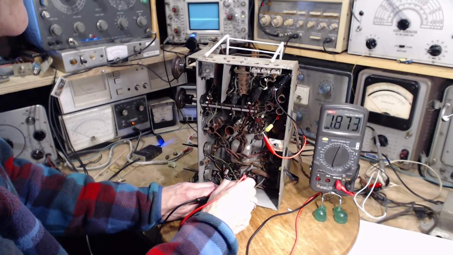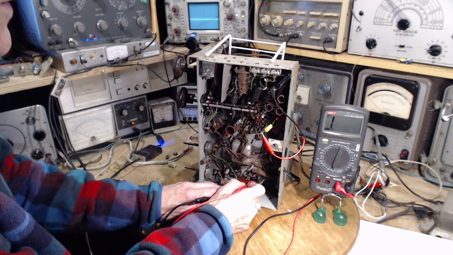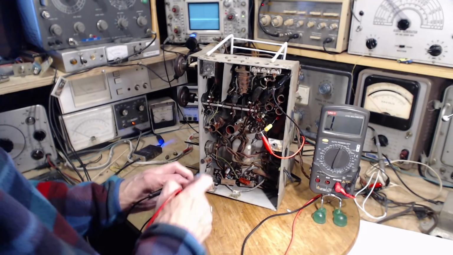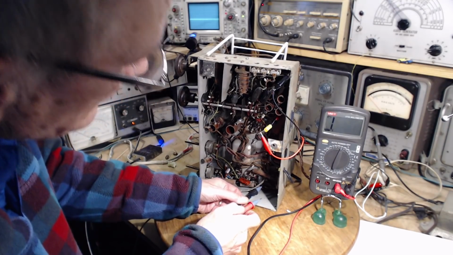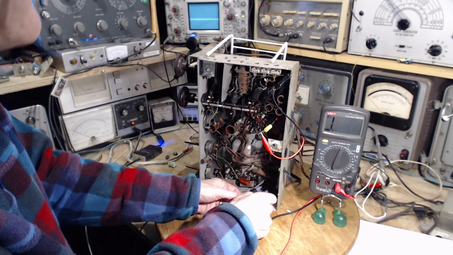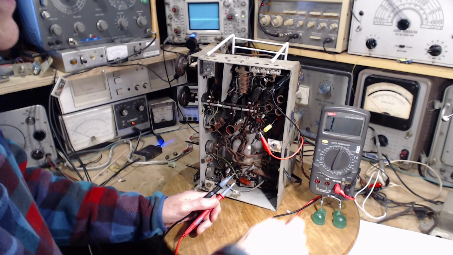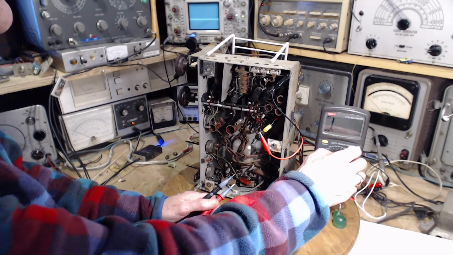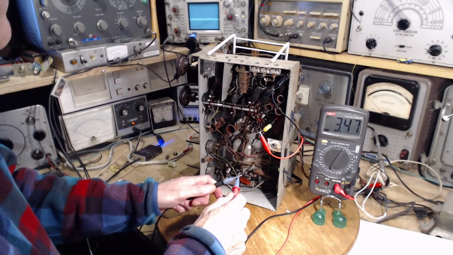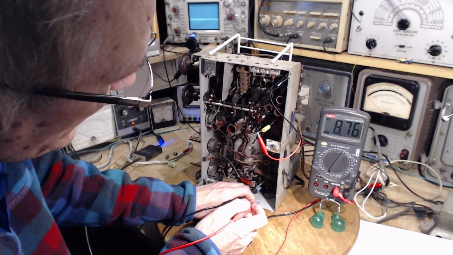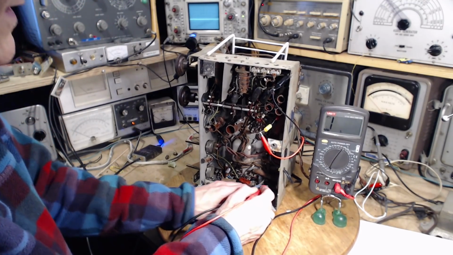2 meg scale. Yeah, there's nothing shorting here. So now we'll read across the resistor. It's supposed to be 470K, and we're in the 2 megohm scale. Maybe it's just gone really high. No, I think that's our problem right there.